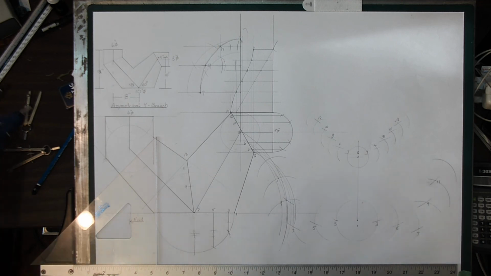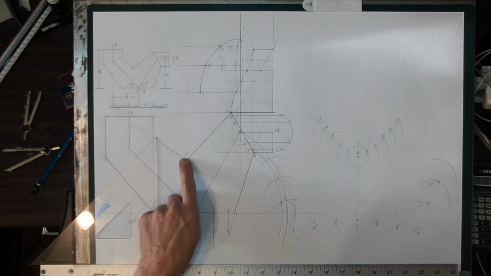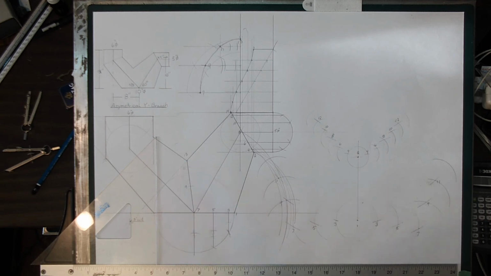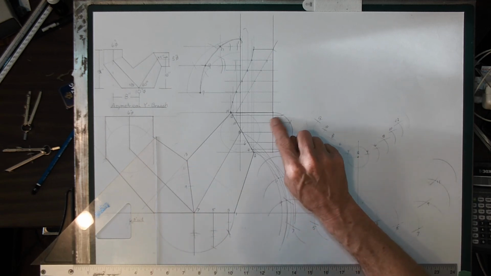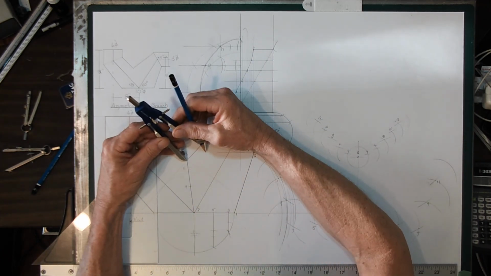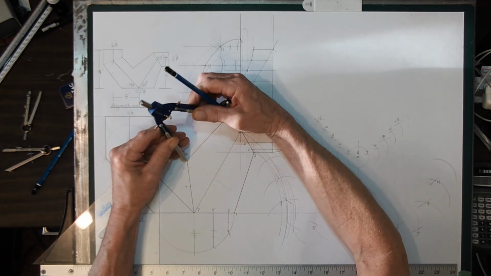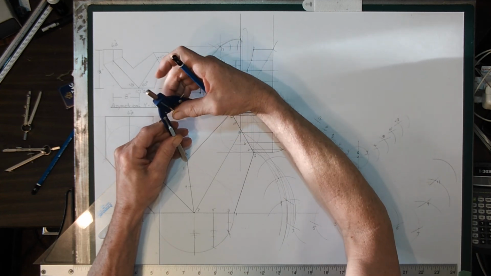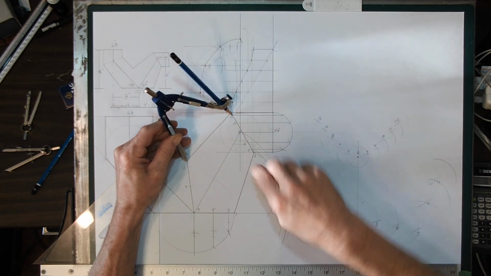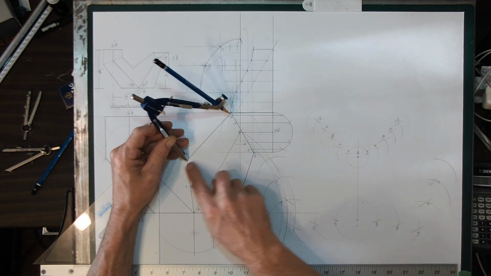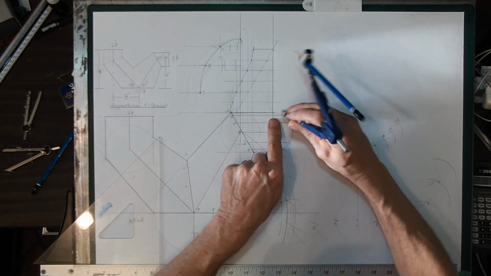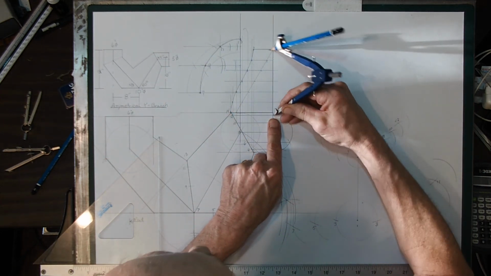From 12, I need to find 13. Well, 13 is on center. So I need to triangulate 12, 13 over the full fall of 12. Let's do that. Here is my 12, 13 length right here. And since 12 is this far from center and 13 is on center, I can just use this triangle right here.